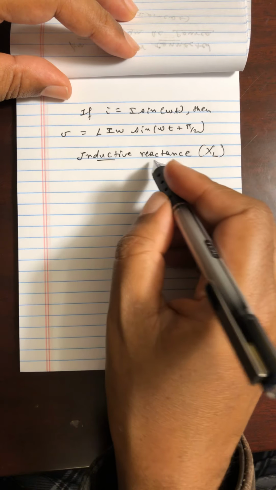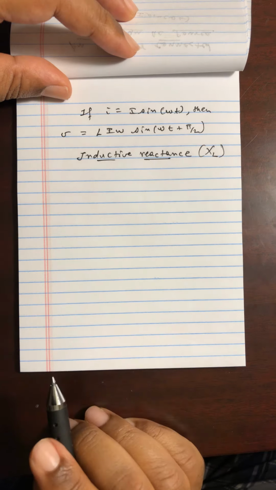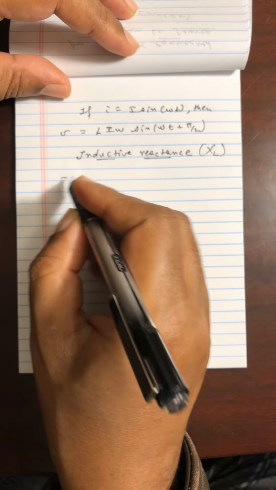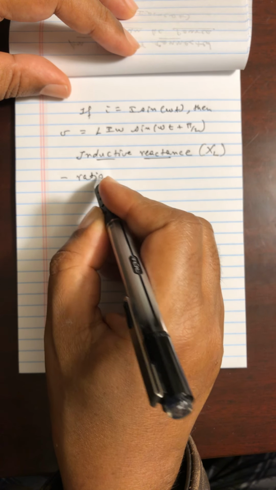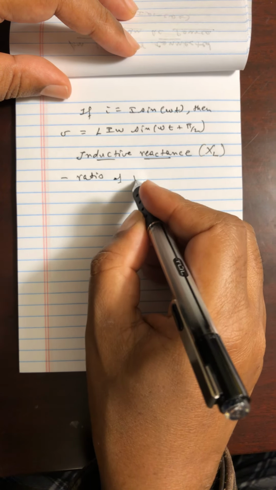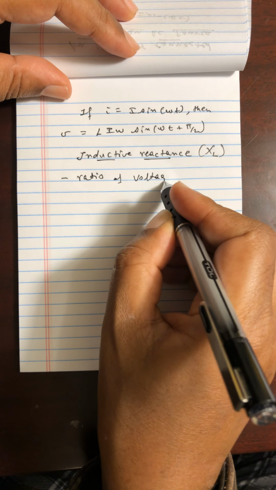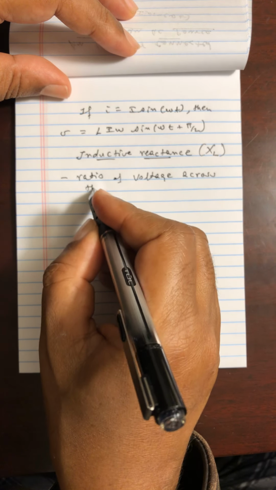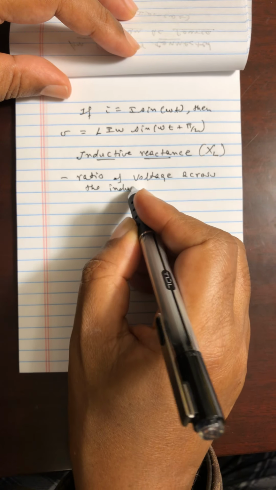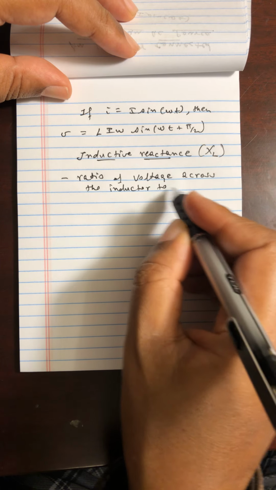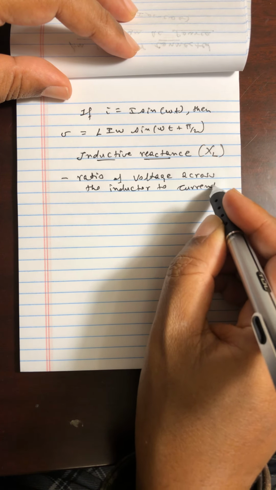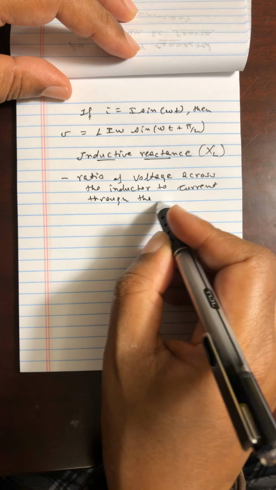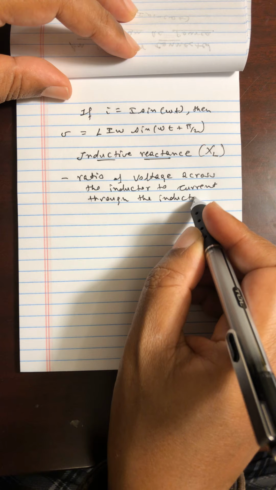This is defined to be the ratio of the voltage across the inductor to the current through the inductor.